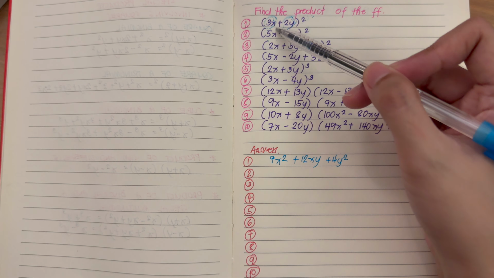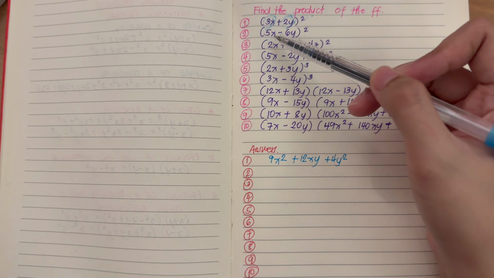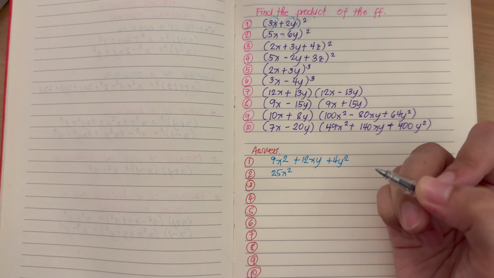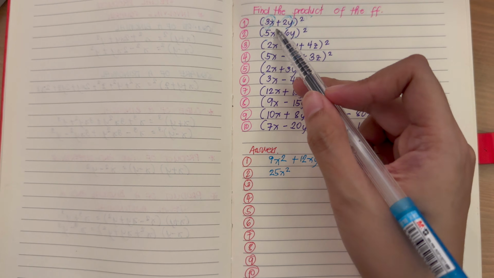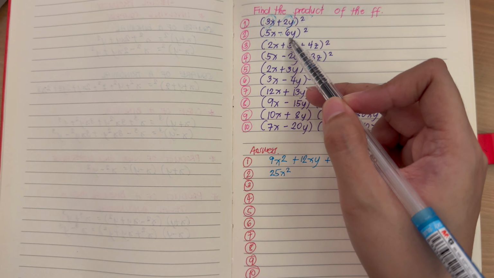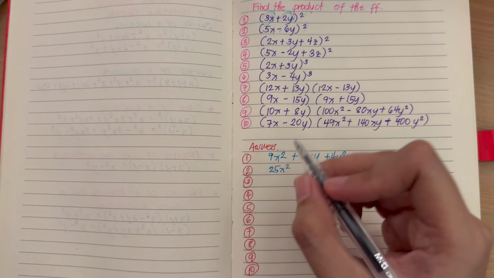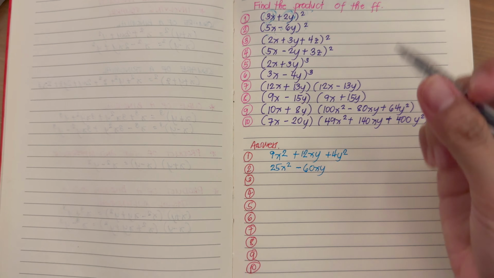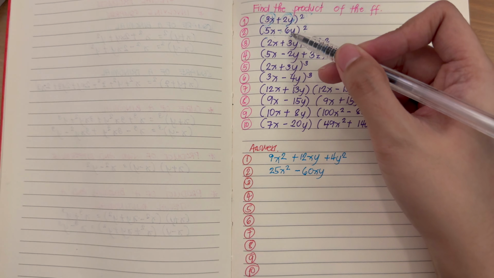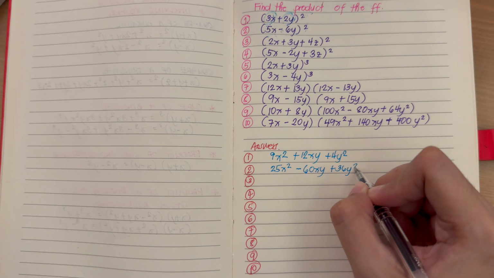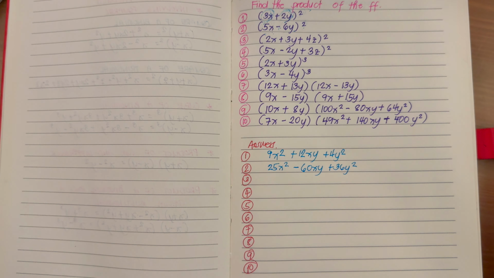So the first step is to get the square of 5x. So 5x times 5x is 25x squared. Next, 5x times negative 6y is equal to negative 30xy. Times 2, we have negative 60xy. And then, negative 6y times negative 6y is positive 36y squared.